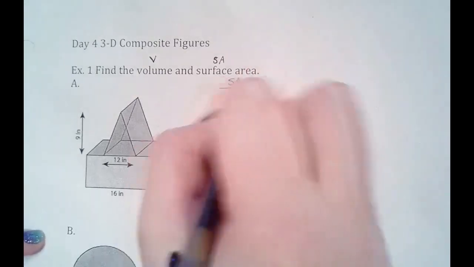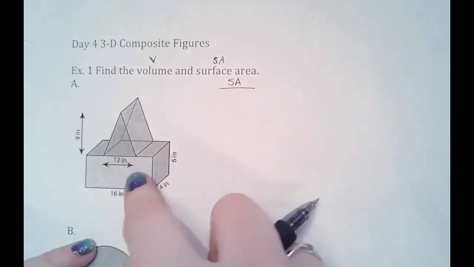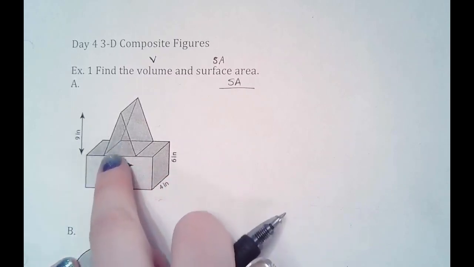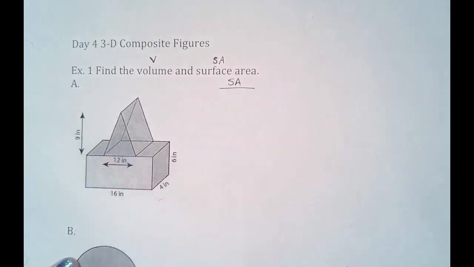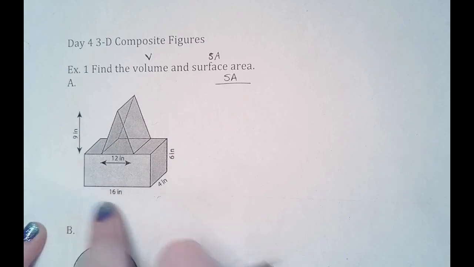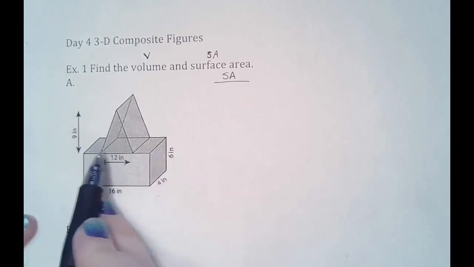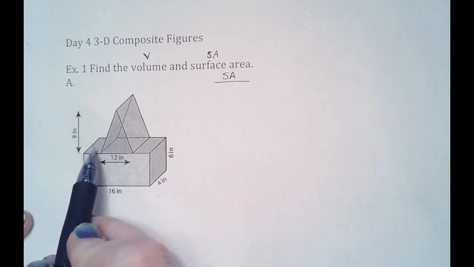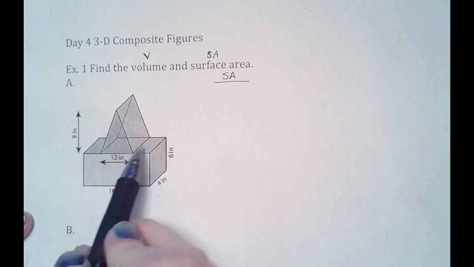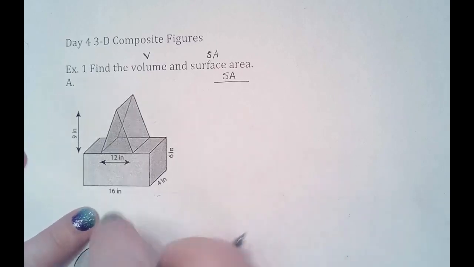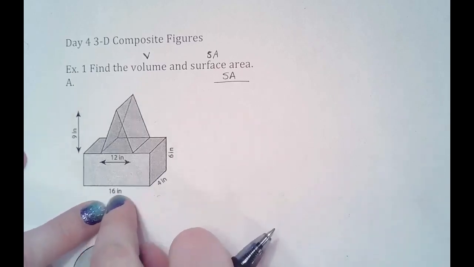For our surface area, looking at this first composite figure, we have a rectangle and it looks like a triangular prism on the top. For my rectangle, I've got all of the sides, but I'm noticing the top of this rectangle, I'm not going to be using all of it. I'm only going to be using these 2 portions. So when I find surface area of my sides, it's just base times height.